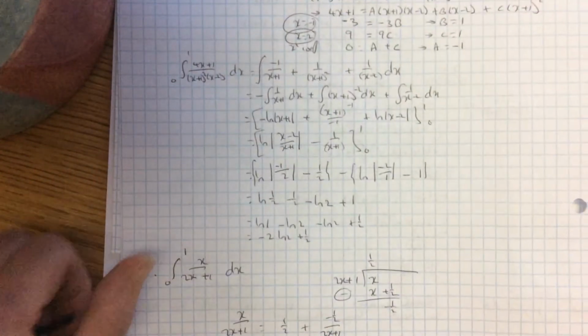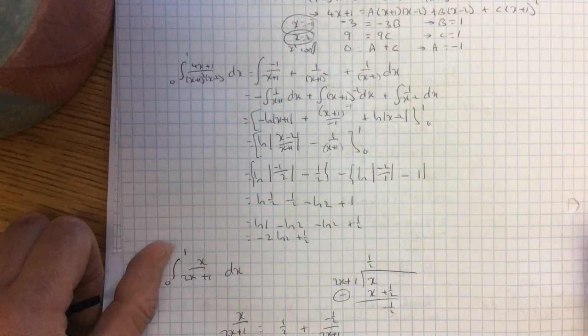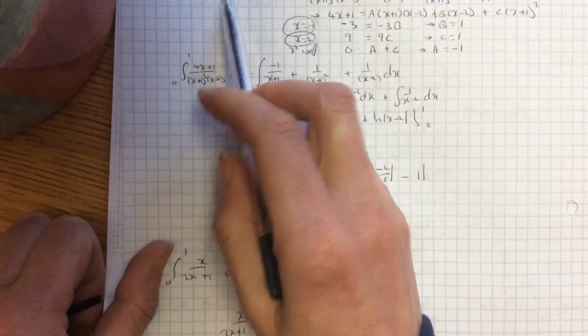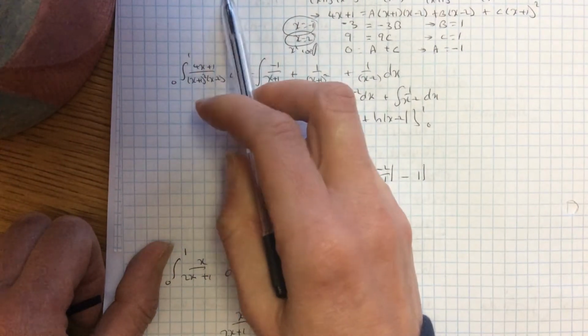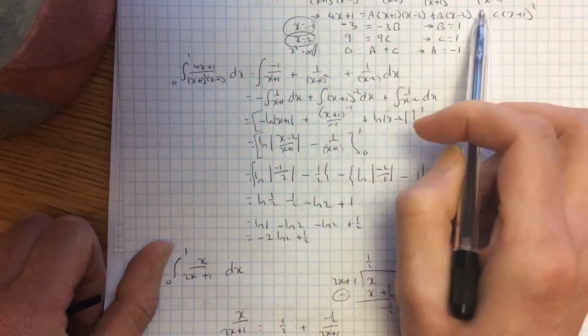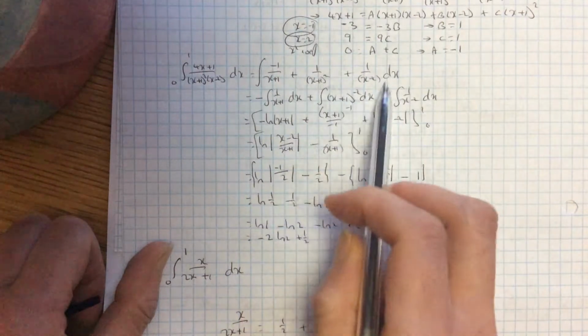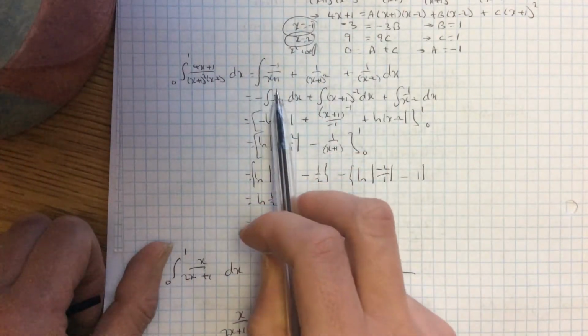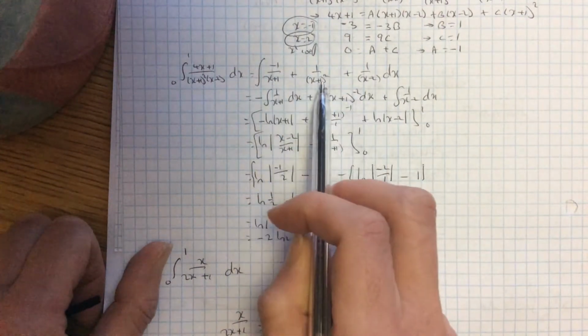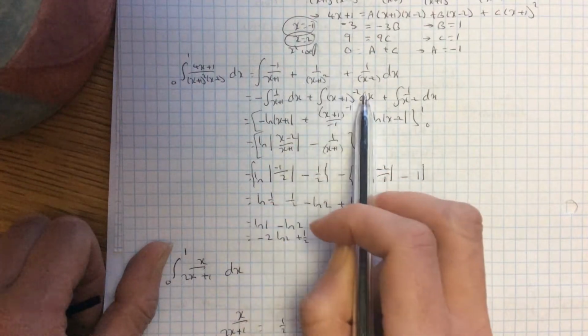Okay. Number 6, I think, is a very similar one. Repeated factor. So just your normal way, work out your ABCs. Rewrite this in terms of your ABCs. That one there's a bracket, so it was a minus 2, and the rest of it should be okay.